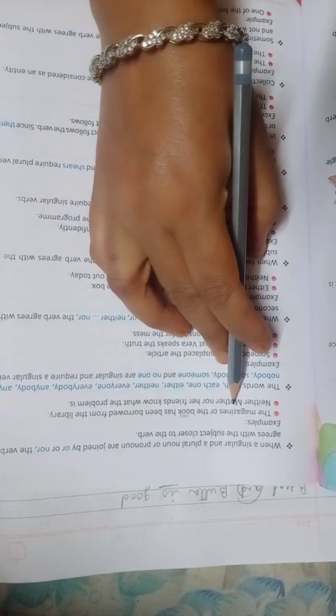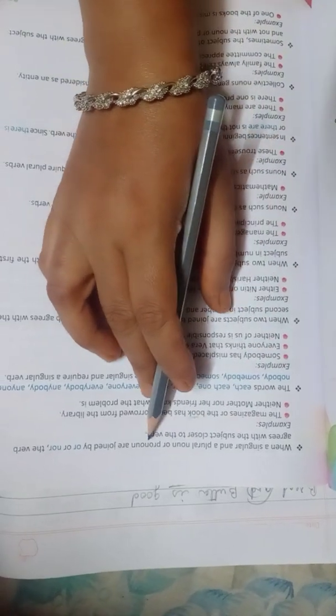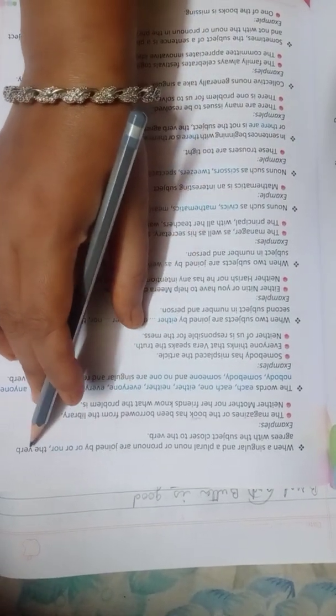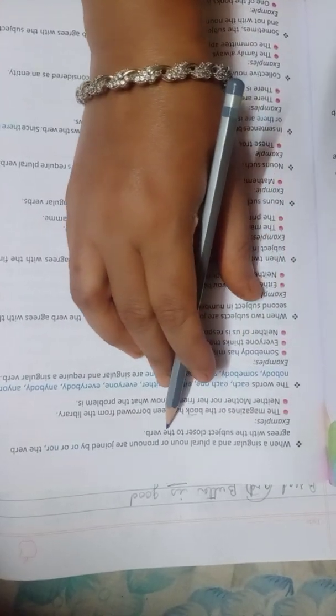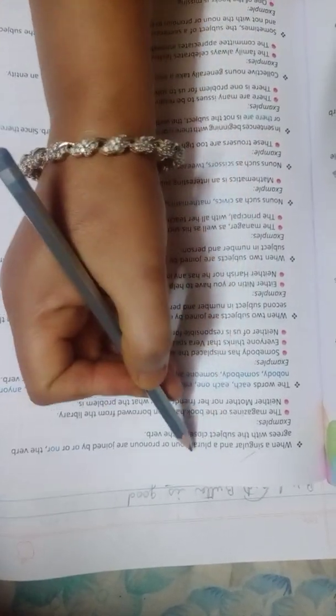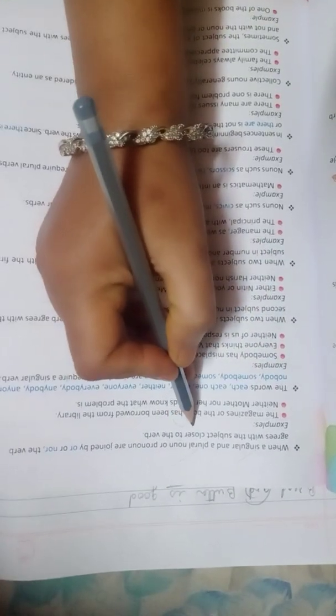Not the first subject. It is said that when singular and plural nouns or pronouns are joined by or or nor, the verb agrees with the subject closer to it. That means if one singular subject and one plural subject are joined by or or nor, you always see to it that the verb agrees with the second subject.